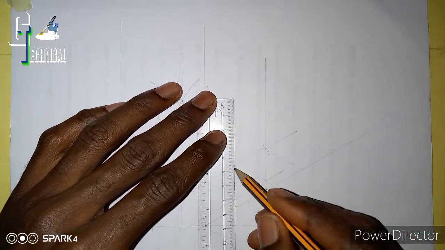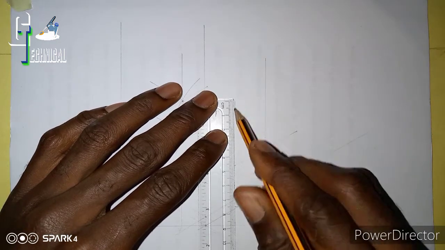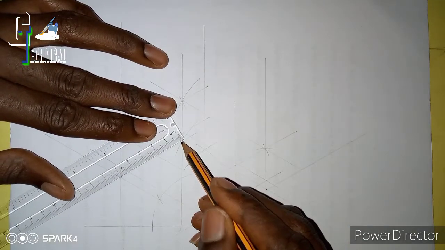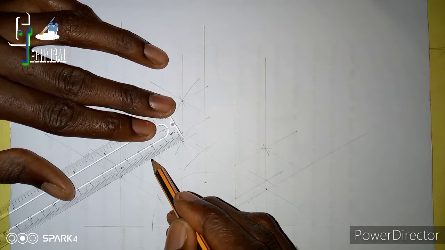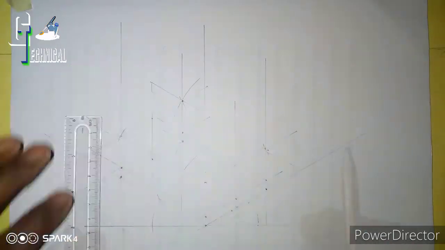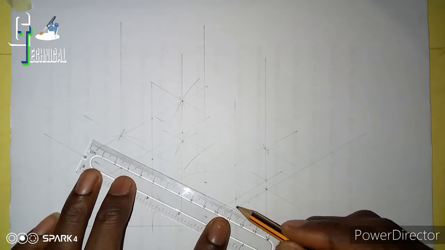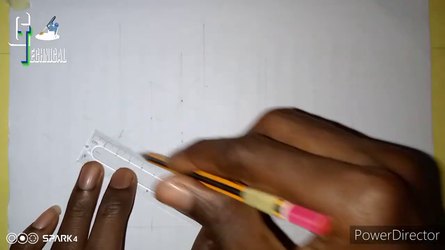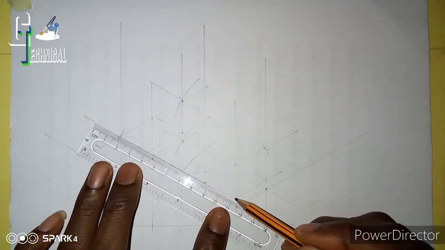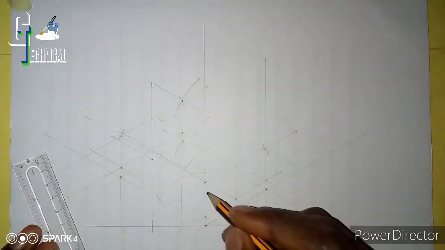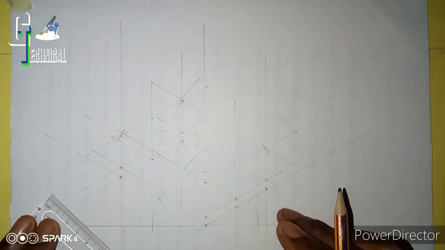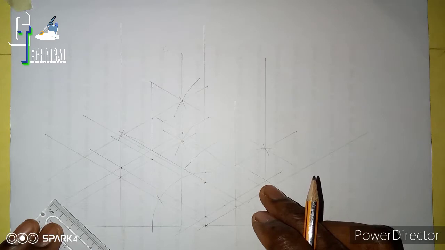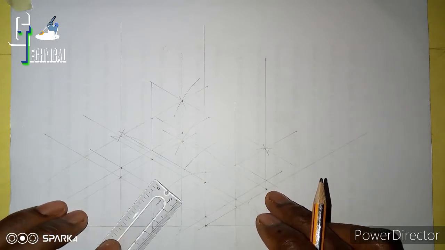So now we join all together. That's our middle point. We'll do the same to this other place. So we join this and this. We take the radius which is 50, divided by 2, we have 25.